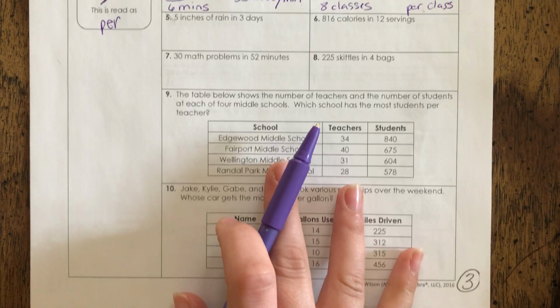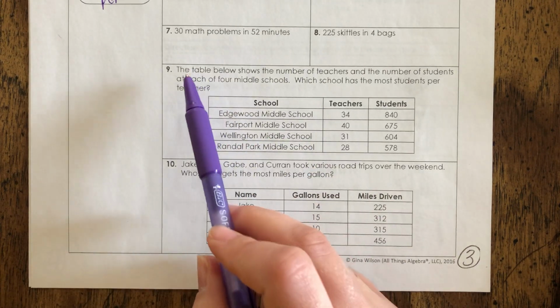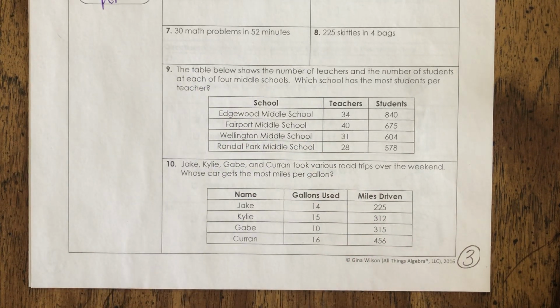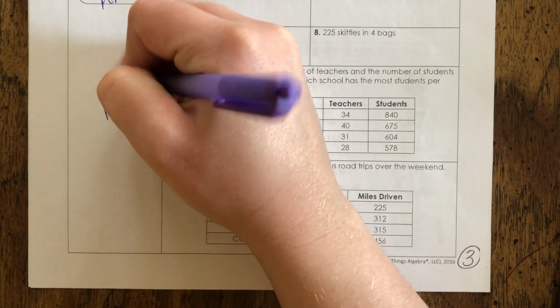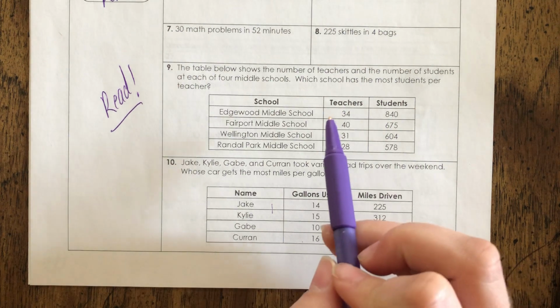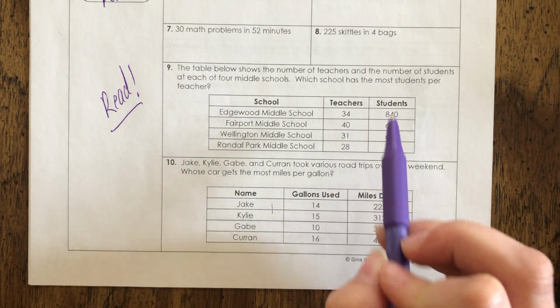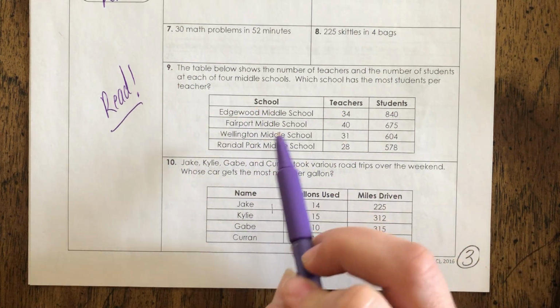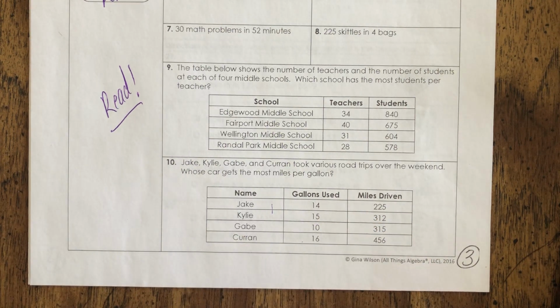As we jump a little further down, number 9 is going to be one of those ones where it's a perfect example that you must read to figure out how to set up your unit rate. The issue we have here is in every single example that you have, you're comparing 2 different quantities. So in here, we have teachers and we have our students. And it's looking at the different middle schools that we have been provided information on.